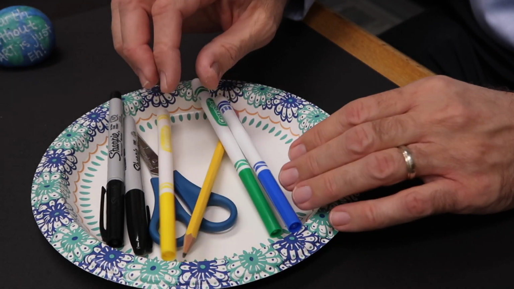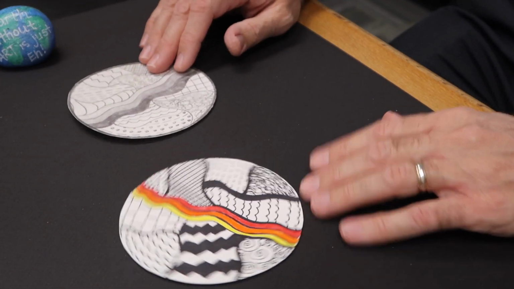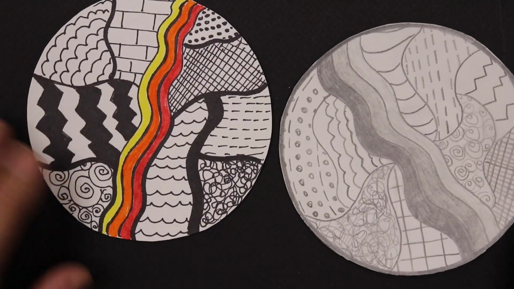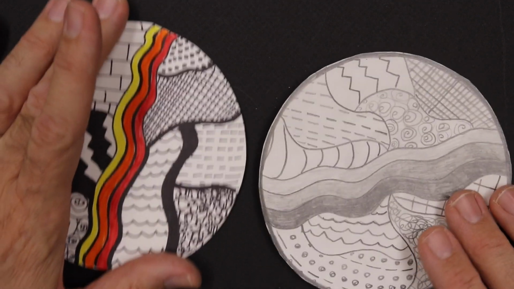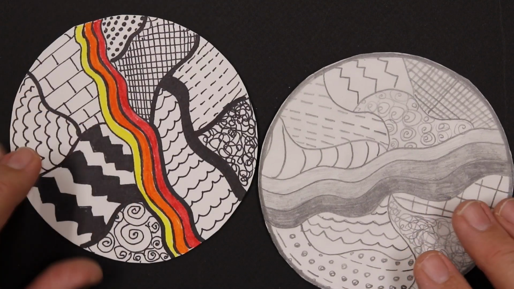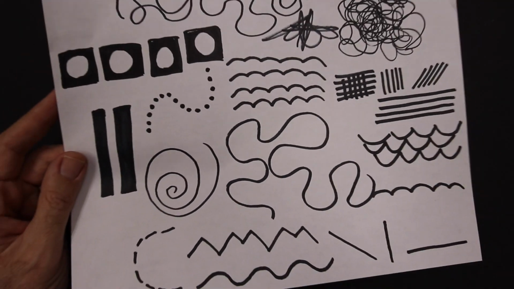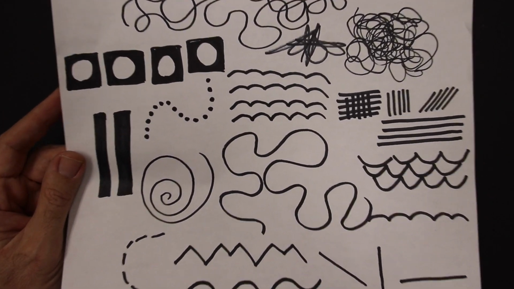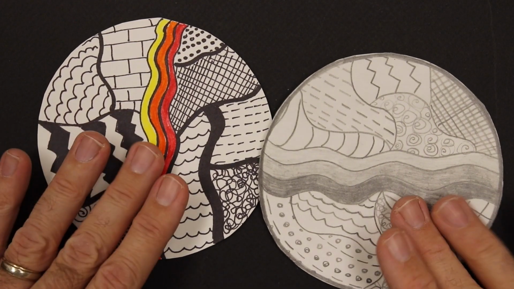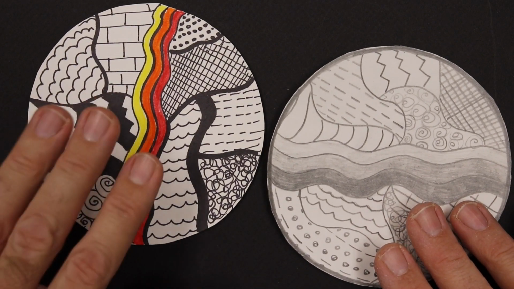Okay, so let me show you the project that we're going to be working on today. All right, we're going to create some line pattern. And we're going to create this circular design that we can display. And you'll notice that this design has all different types of lines. We have a lot of the lines we created in our sampler page that we made earlier. And you'll see on the left-hand side, we have a project done in black marker with color markers. Okay, if you have those, this is something that you can create.